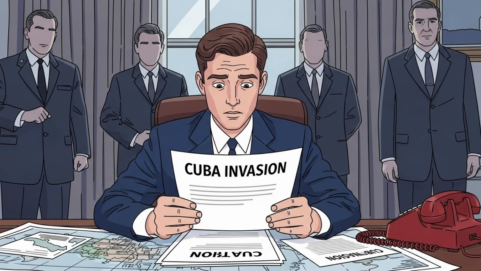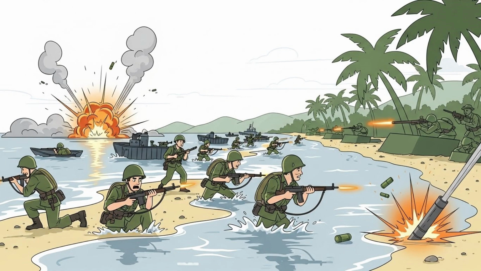The CIA assured Kennedy that the invasion would trigger a popular uprising against Castro. This was fantasy. Castro's regime was far more secure than the CIA believed, and Cuban intelligence knew about the invasion plans. When 1,400 Cuban exiles landed at the Bay of Pigs on April 17th, Castro's forces were waiting. Kennedy had reduced American air support at the last minute, fearing international backlash. Without air cover, the invaders were slaughtered or captured.